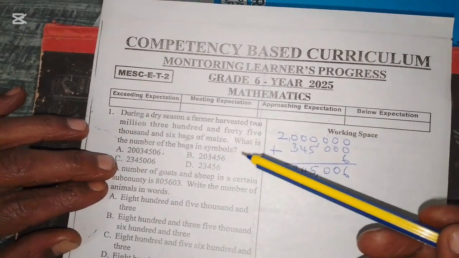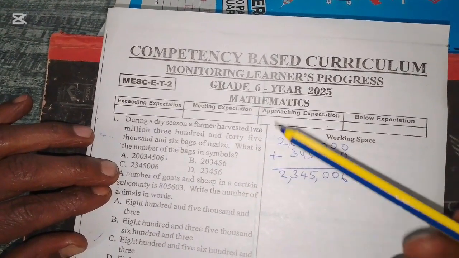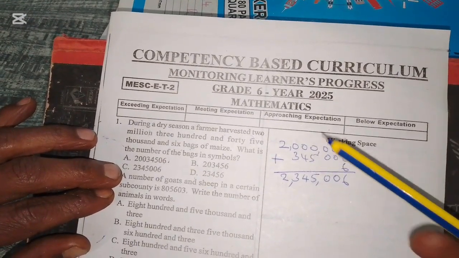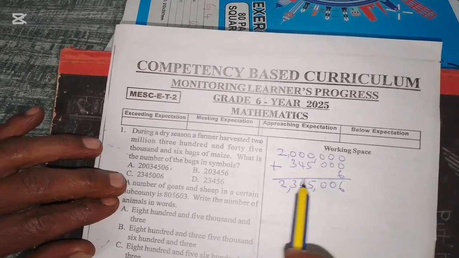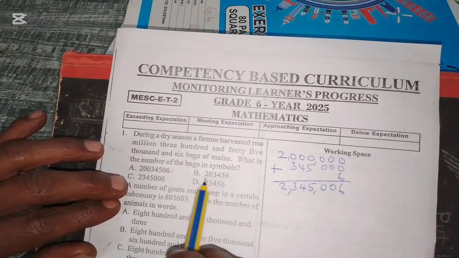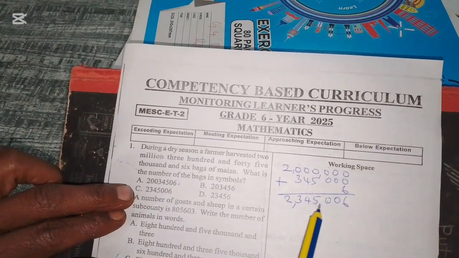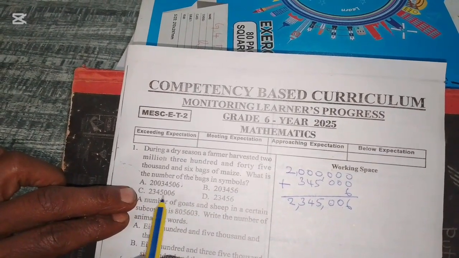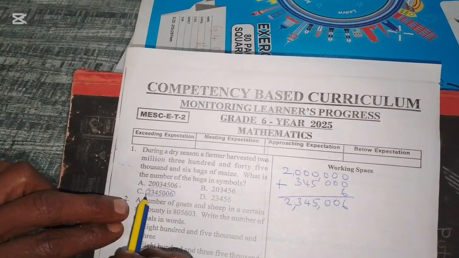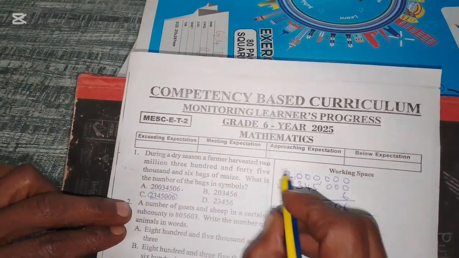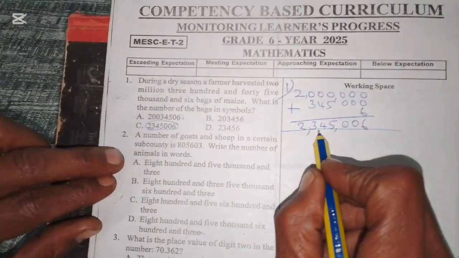You choose carefully so that you get the right option. That is now 2, 3, 4, 5, 006. So we have this one as our answer. That is question number 1, and this is the answer to number 1.